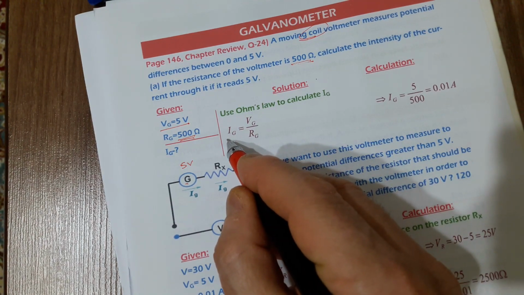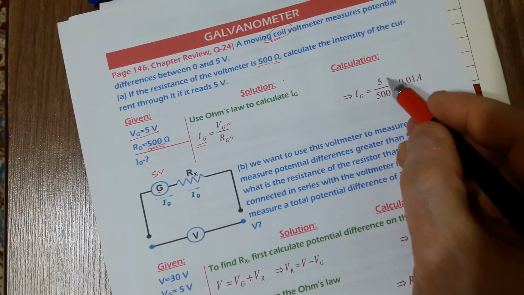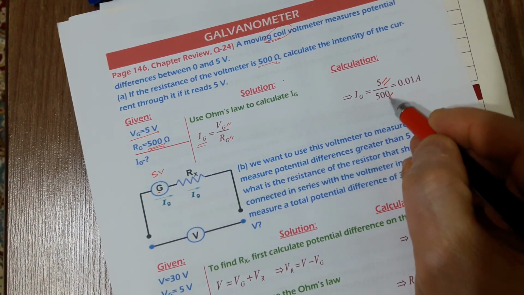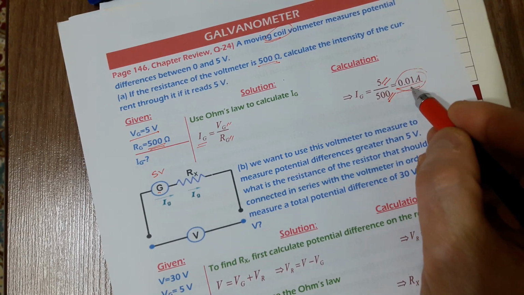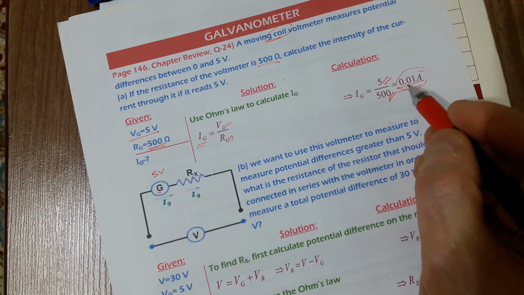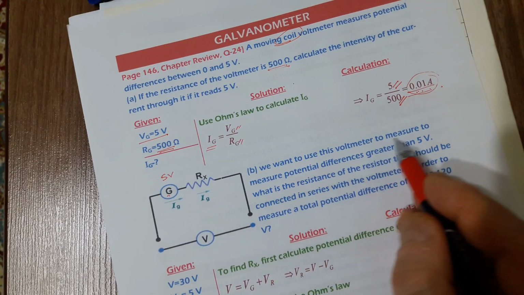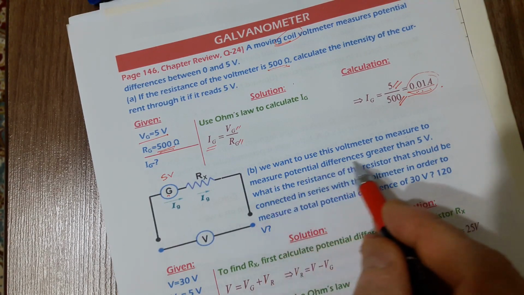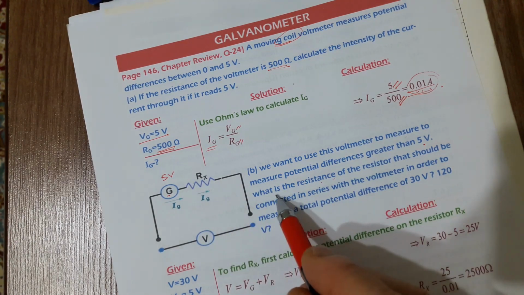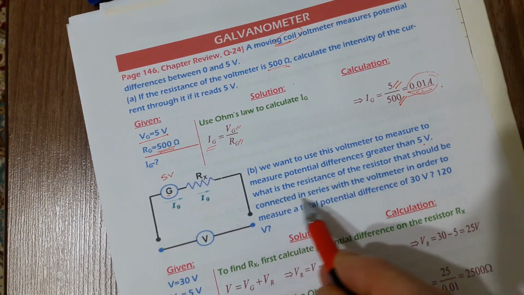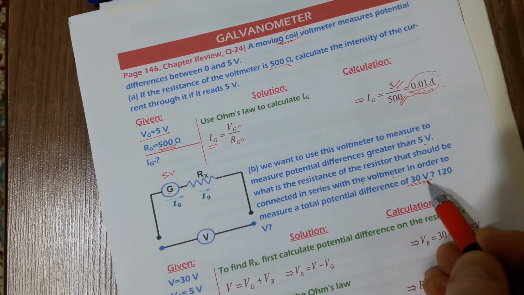So you are going to use Ohm's law. Electric current is equal to potential difference divided by resistance. Potential difference of the galvanometer is 5. Resistance of the galvanometer is 500. So the maximum current which the coil tolerates is 0.01 ampere. Now we are going to use this galvanometer to measure a potential difference greater than 5. In this case, we should connect a resistor. What is the resistance of the resistor that should be connected in series with the voltmeter in order to measure the total potential difference of 30 volt?